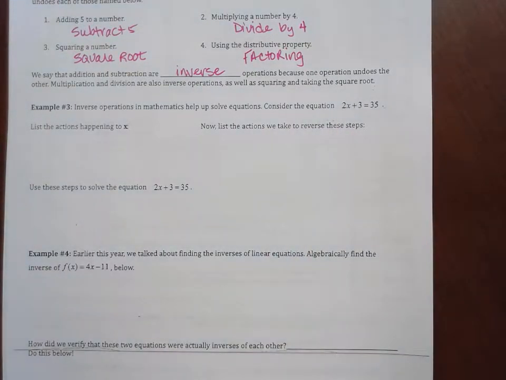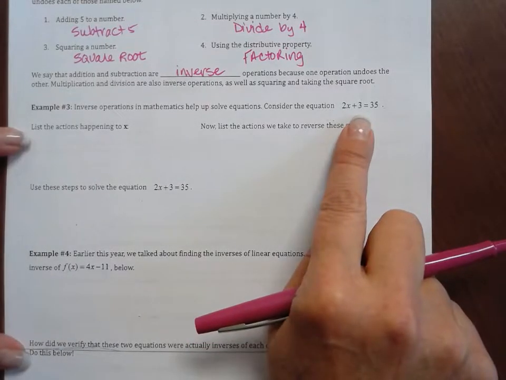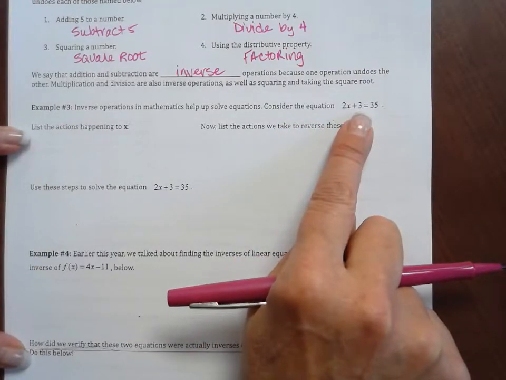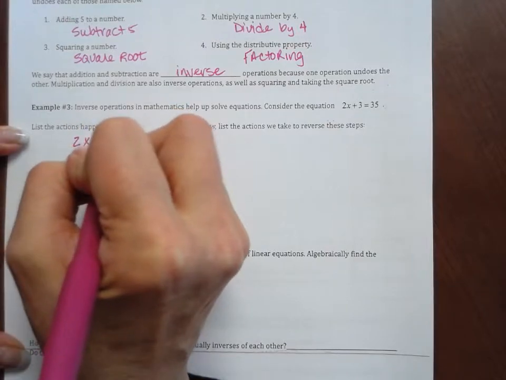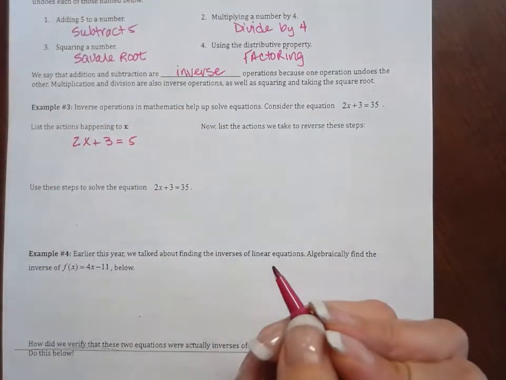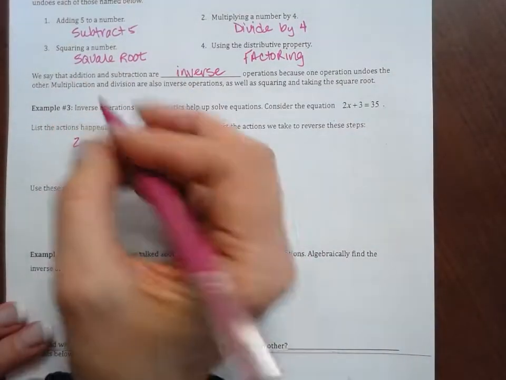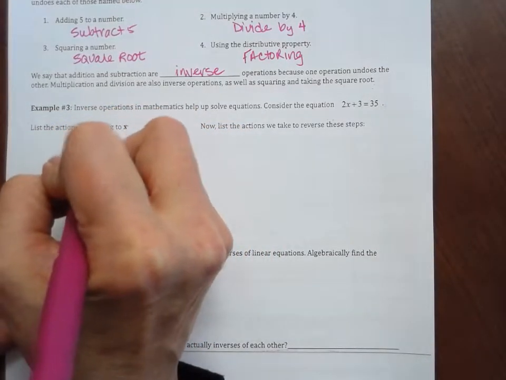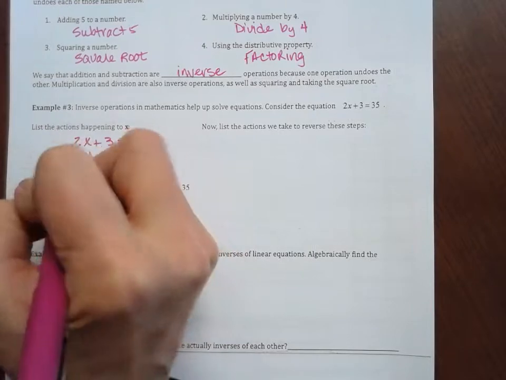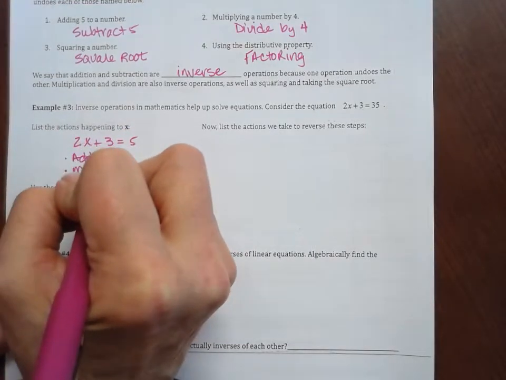it from when you started learning how to solve equations, if we're asked to solve for x, like 2x plus 3 is equal to 5, the actions that are happening to x are that we're adding 3 and we're multiplying by 2.